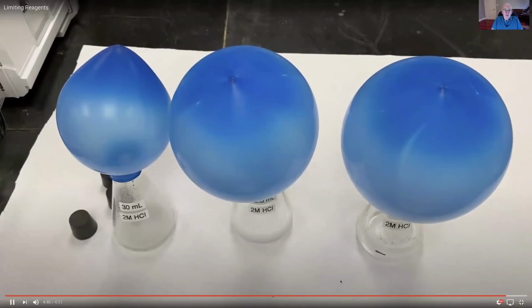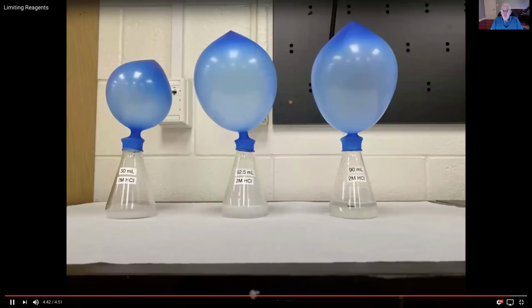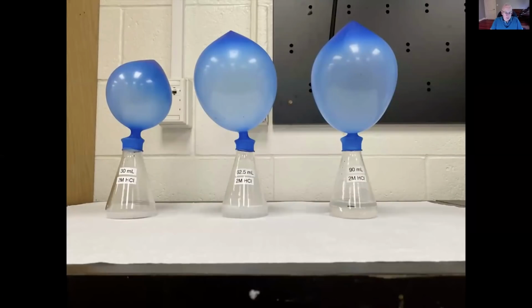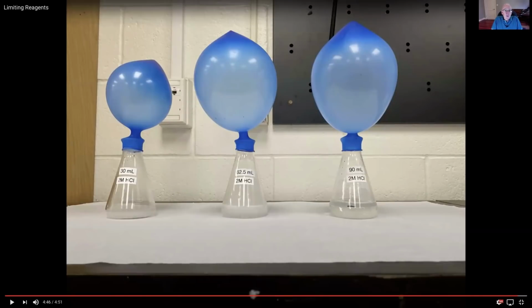Now in a moment, they're going to change views and let us see these from the side. You can see a couple things here. You can see that the balloon on the left, the one with the 30 milliliters of acid, is very definitely the smallest, right? That did not make as much hydrogen. The other 2 are at least roughly the same size. If this comes off perfectly, they are supposed to be the same size, I will confess. They don't always come out to be the same shape, for example, as they haven't here.